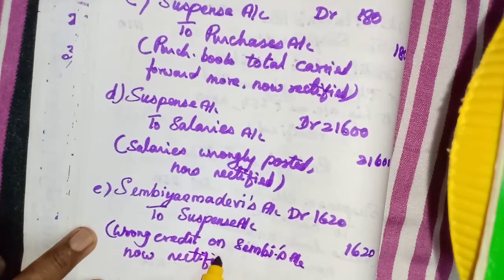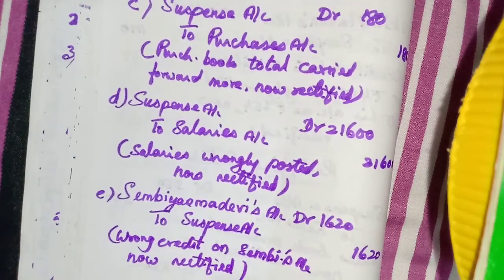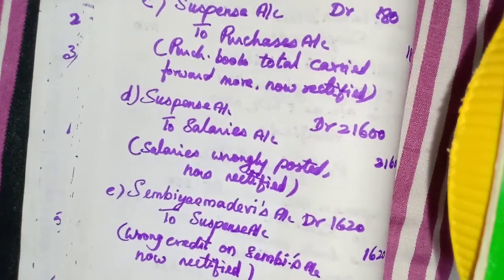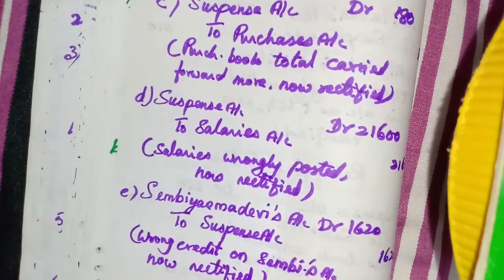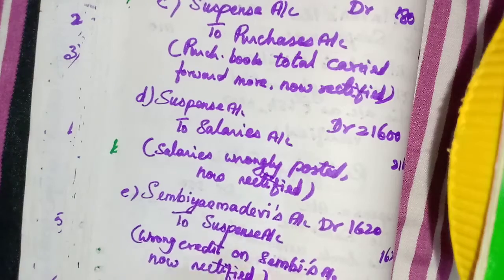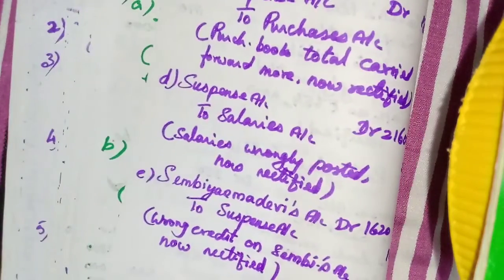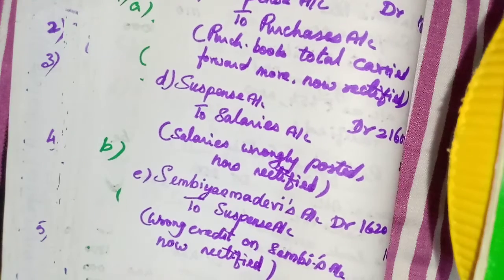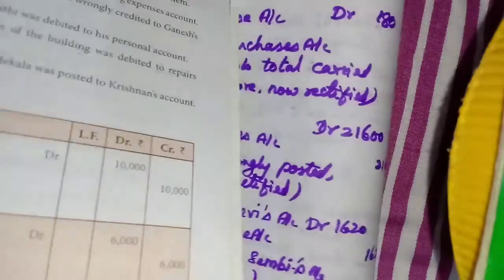You write the name fully. Okay. That's all. 10. Now we will see 11.